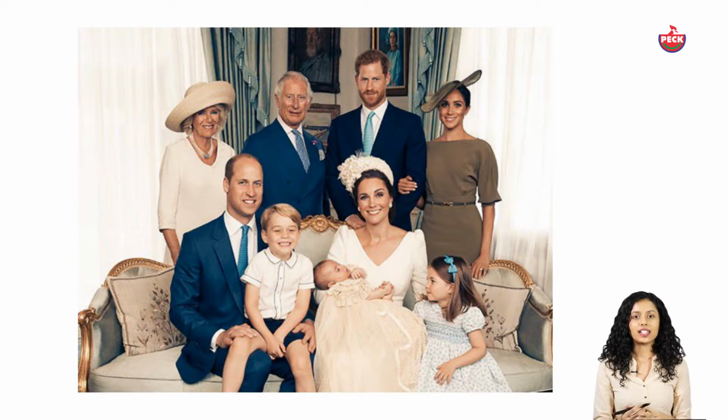Let's start with the little girl on the right. This is Charlotte. She has two brothers, George and Louis. They are her brothers, and she is their sister. The three of them are siblings.